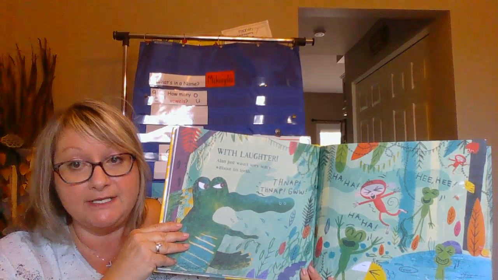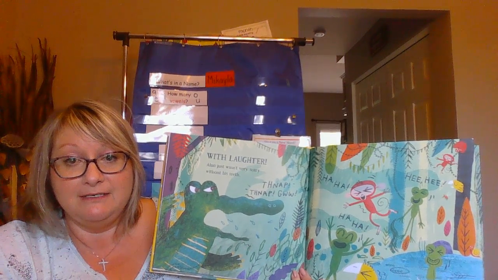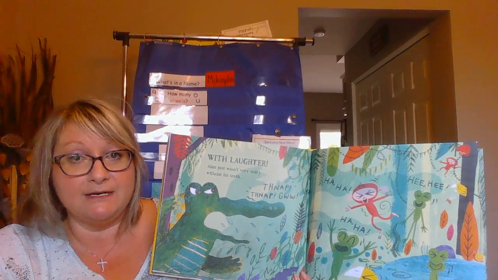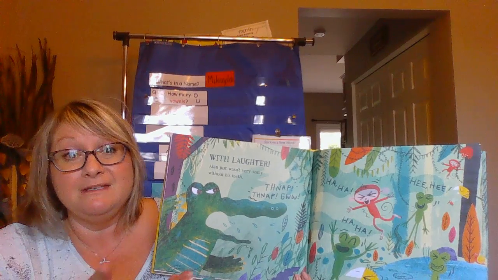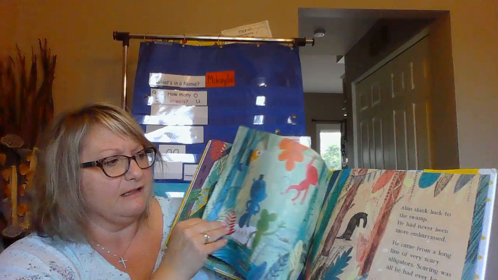Uh-oh, that is definitely the problem in the story. Now that Alan's teeth are gone, he's not scary anymore, and the animals are laughing at him. That's his problem. Let's see how that problem is solved.